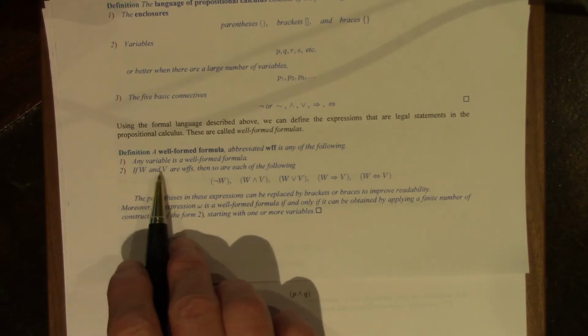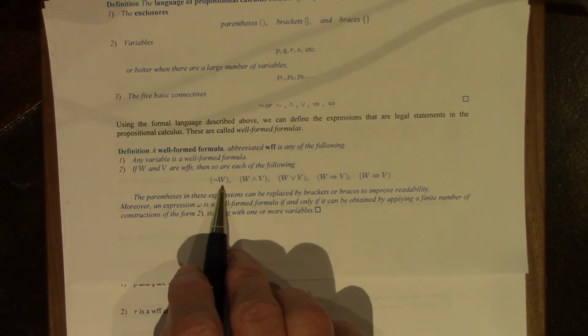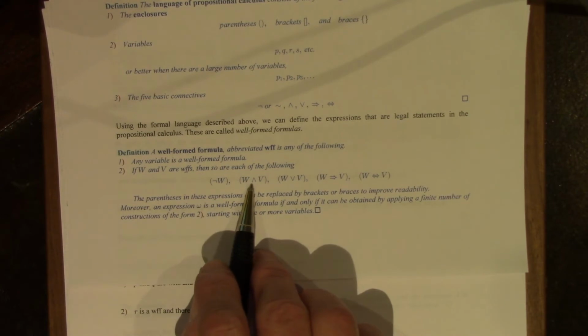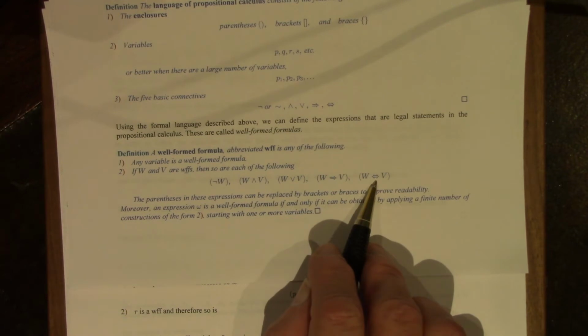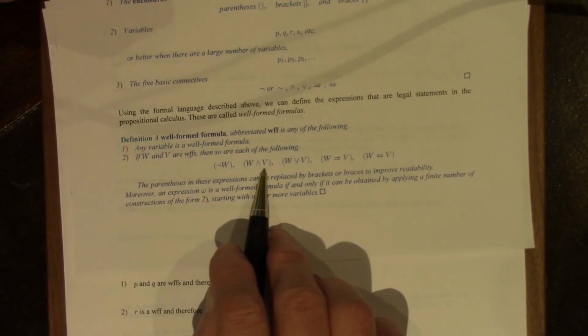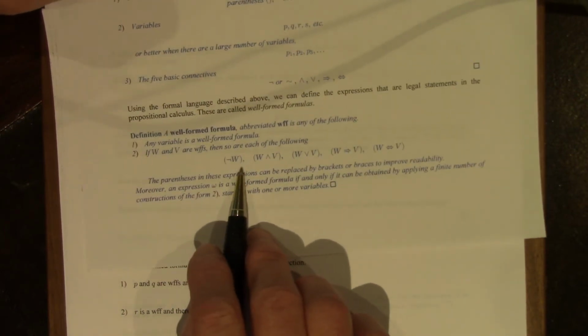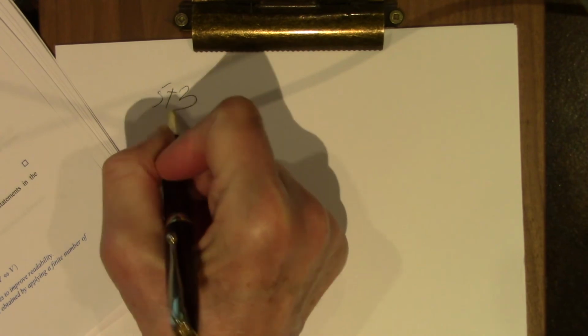If you have two well-formed formulas, W and V, then each of these is also a well-formed formula: not W in parentheses. We have conjunction, disjunction, implication, biconditional, but there are parentheses around all of them. Now you may be looking at this saying, well, what do you need parentheses around these for? And on the outside, nobody ever writes 5 plus 3 with parentheses and they're done. You don't need the parentheses.